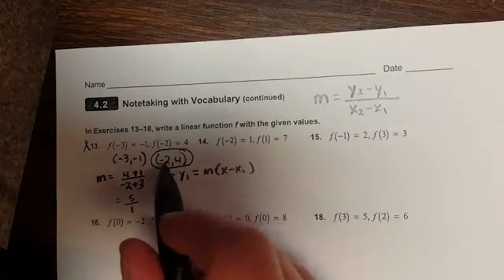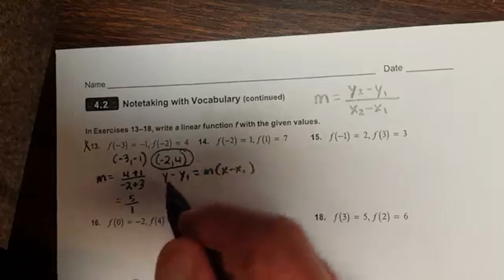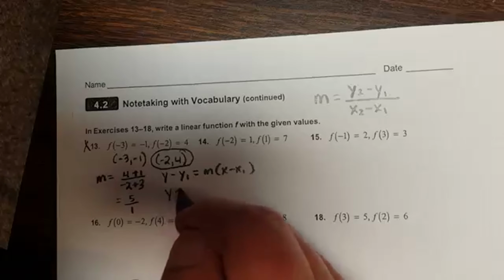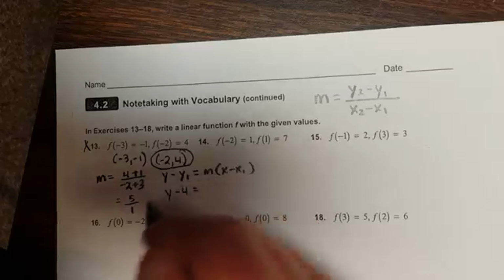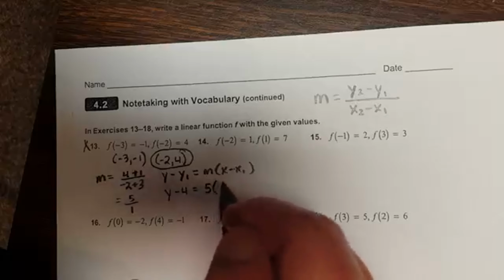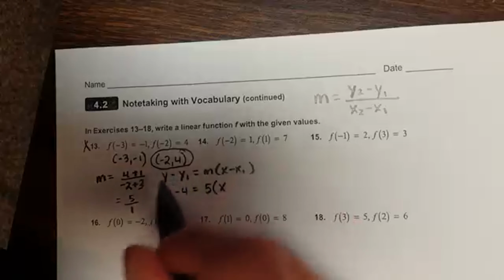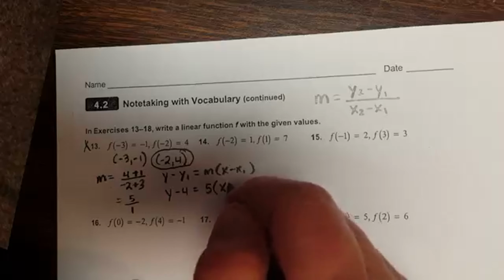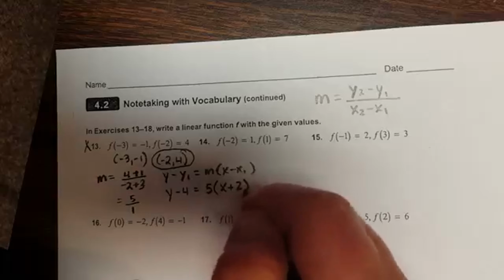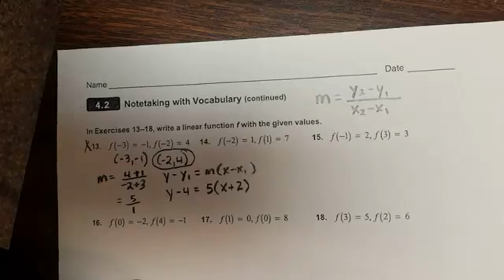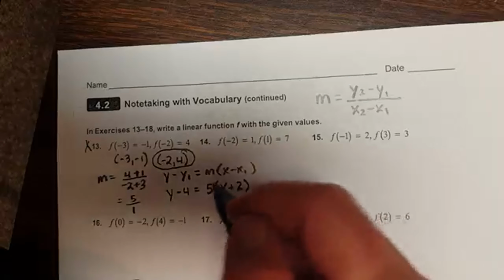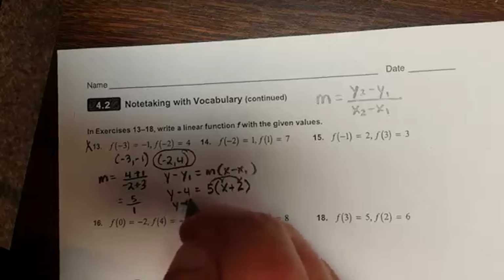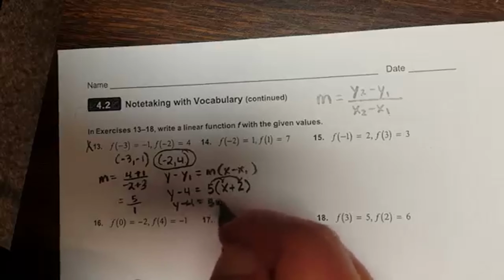So plugging in my x1, my y1, and my m, I get y minus 4 equals 5 times x minus x1. x1 is -2. Subtracting -2 is the same as adding 2. To get that into slope-intercept form, I need to distribute the 5. So it becomes y minus 4 equals 5x plus 10.